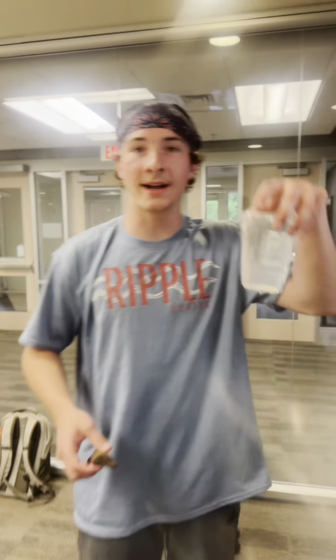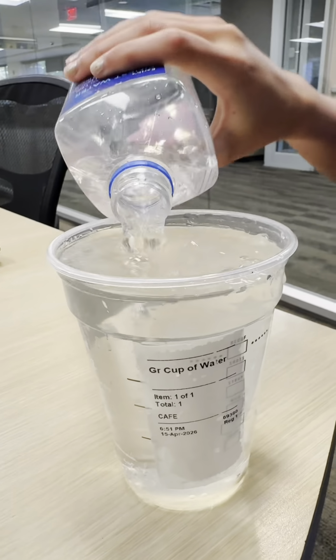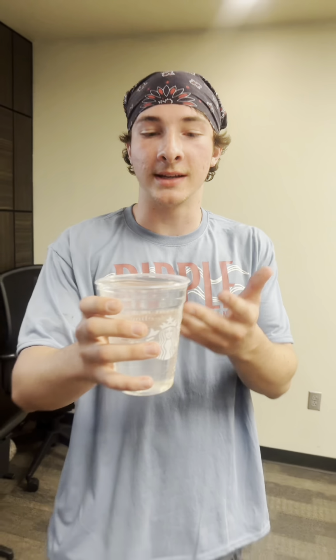Time for the fun part. The experiment. A simple way to understand volume is with a glass of water and a rock. Imagine you have a glass of water filled all the way to the top. The water takes up a certain amount of space. That's its volume. Now if you drop a rock in the water, it still needs a space. Since the cup can't expand, it pushes the water out of the way.